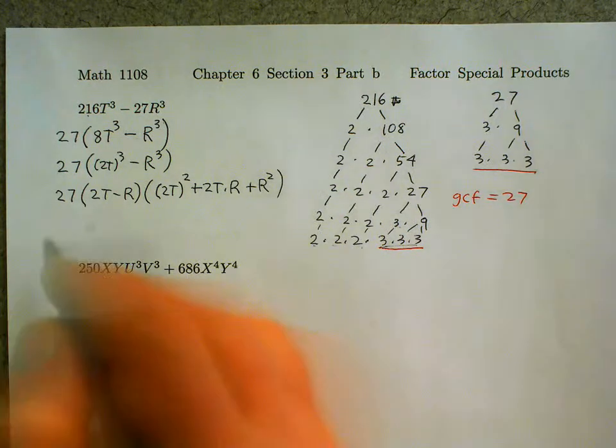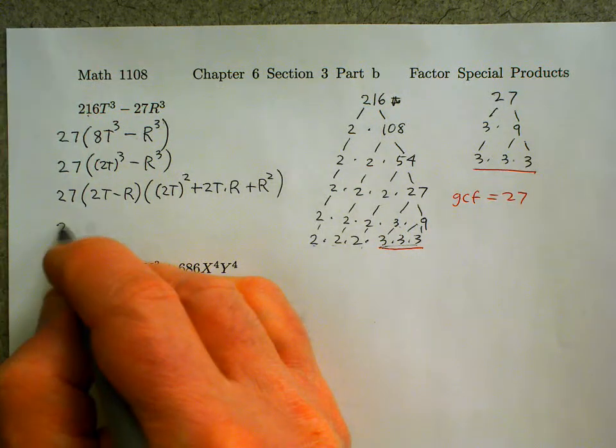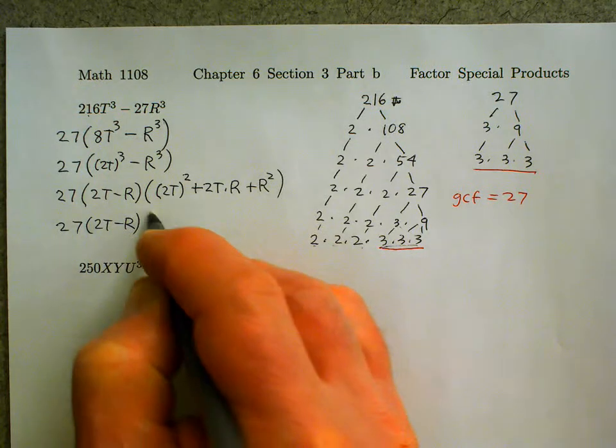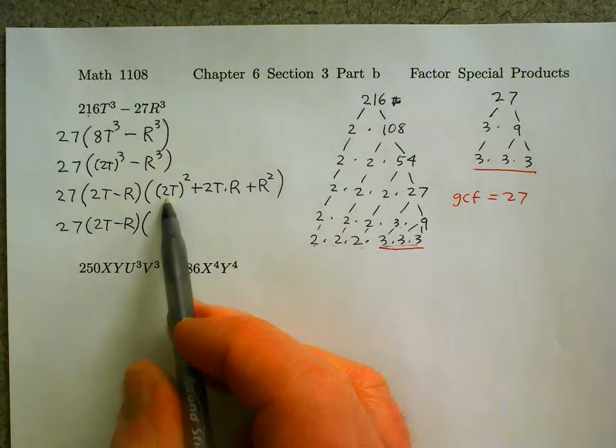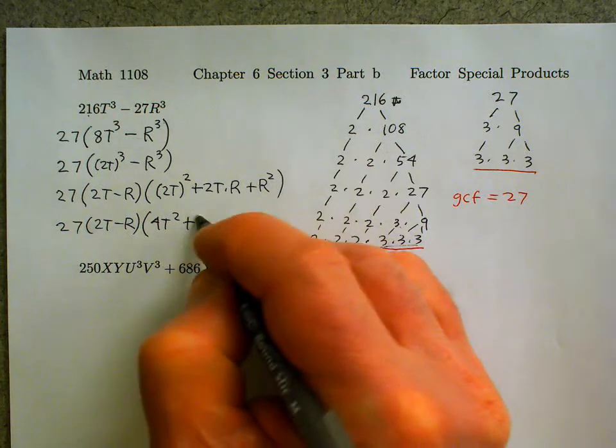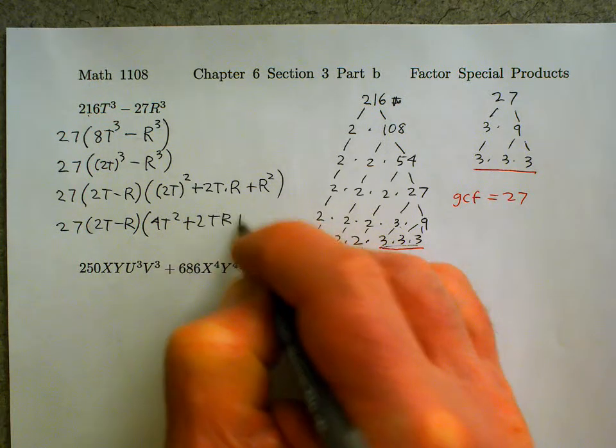And then the last step, 27 times 2t minus r. When we square the term 2t, we get 4t to the second. And then plus 2tr plus r to the second.